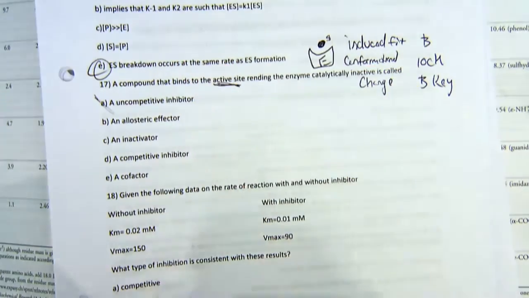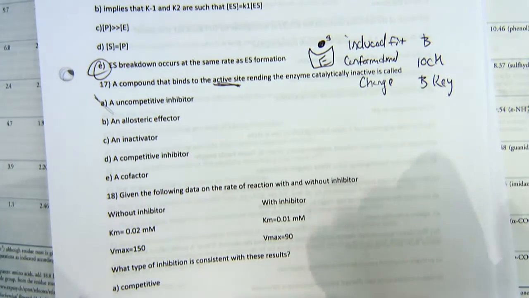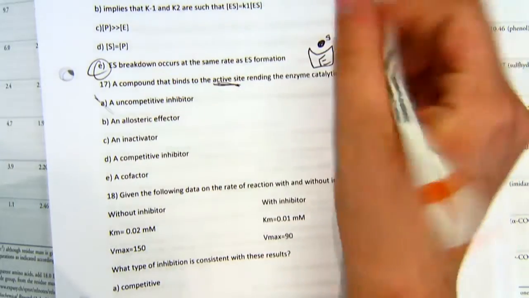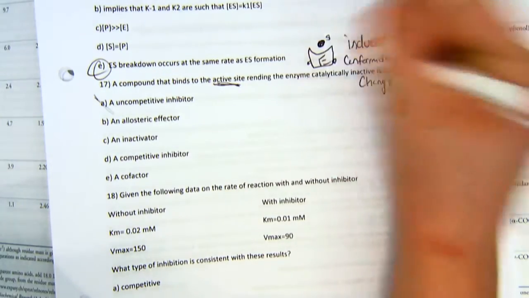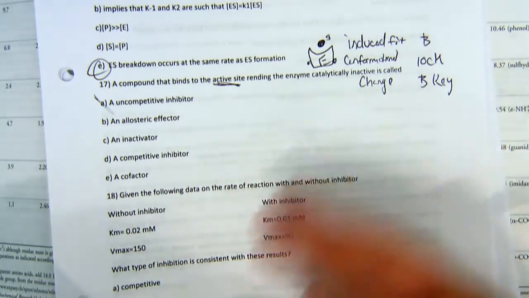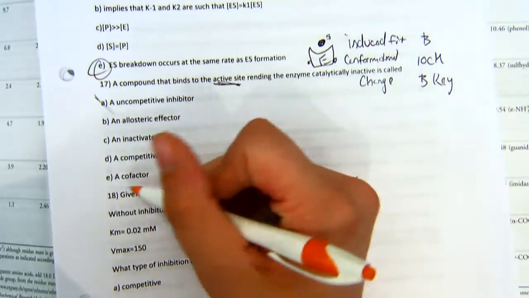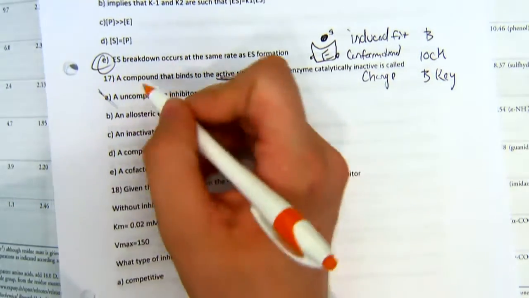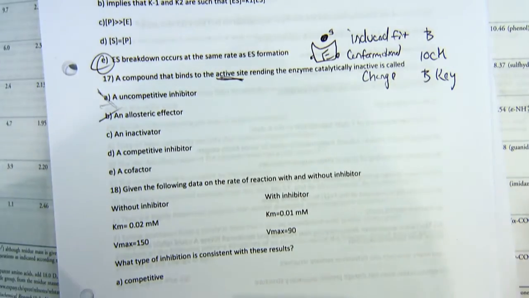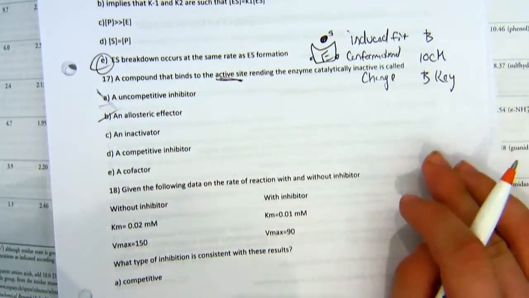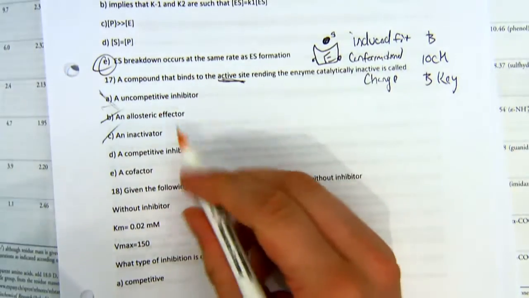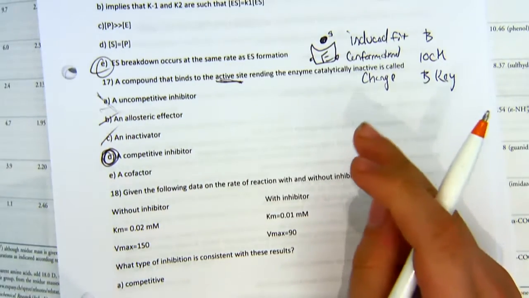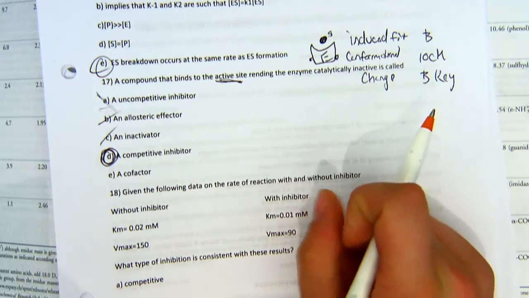Where would an uncompetitive inhibitor bind? Somewhere else, right? Yeah, so it could bind over here, or at any other site on the protein. But let's see, an allosteric effector. I'm not quite sure what that is. I think that might just be there to trick us up. An inactivator. That's a new one too. What about a competitive inhibitor? Do you think it will compete for that active site? Yeah.